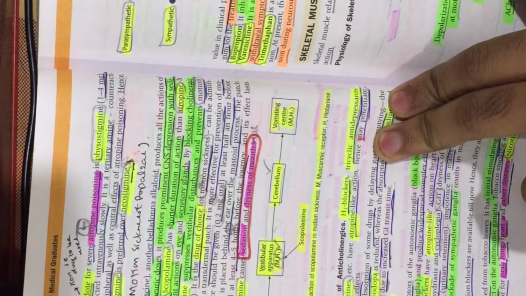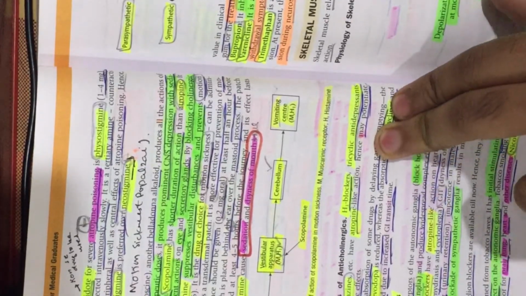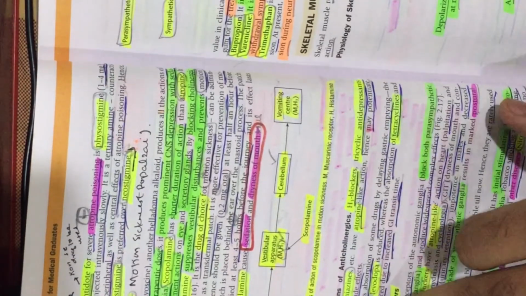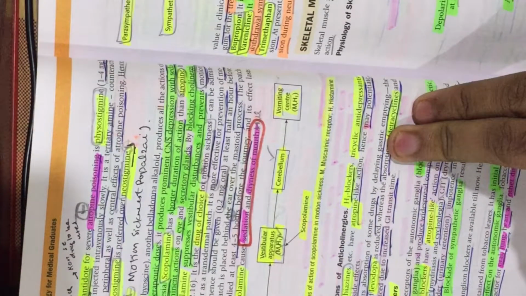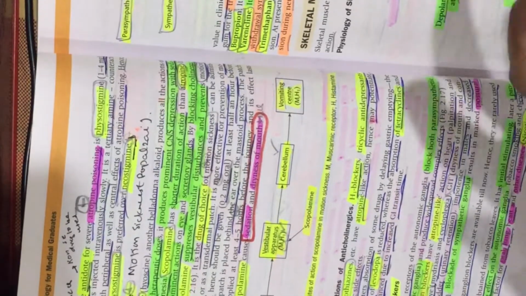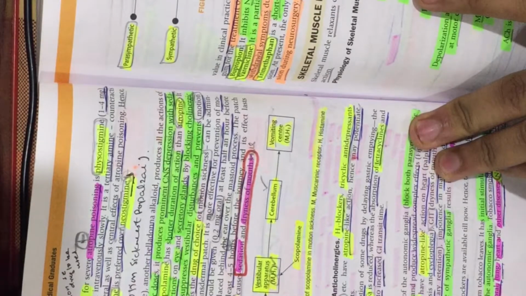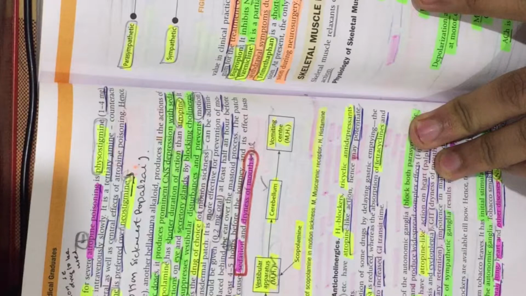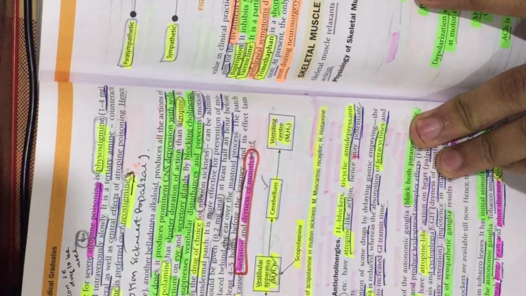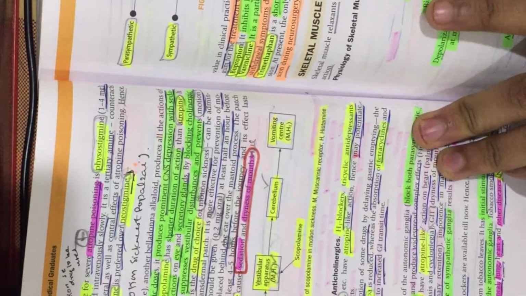Atropine also delays gastric emptying, so because of this it increases the absorption of many drugs. It reduces the bioavailability of levodopa, but increases the bioavailability of certain drugs like tetracycline and digoxin, etc.